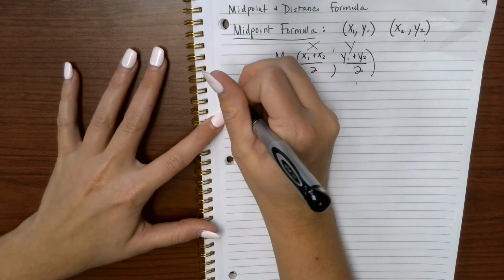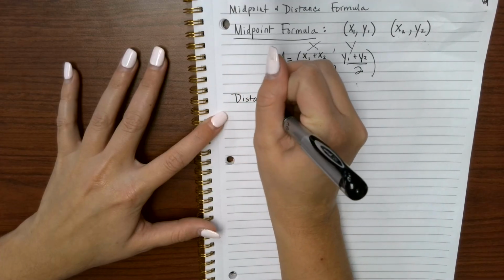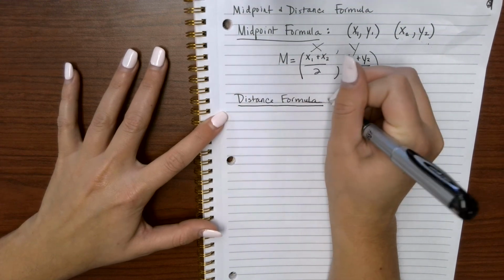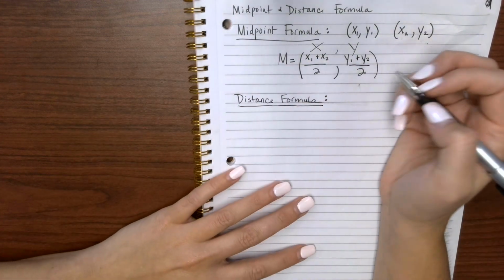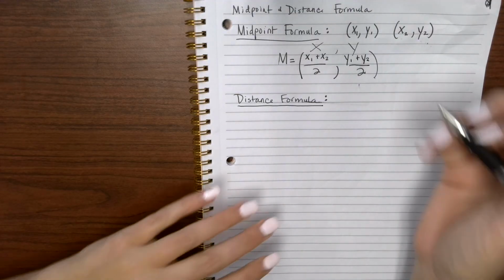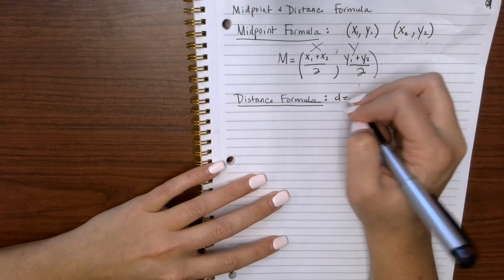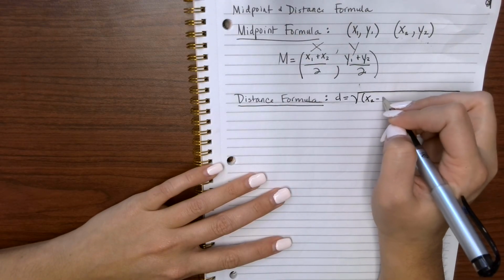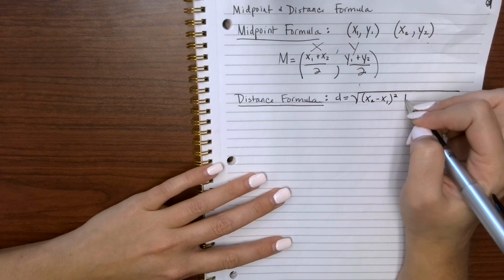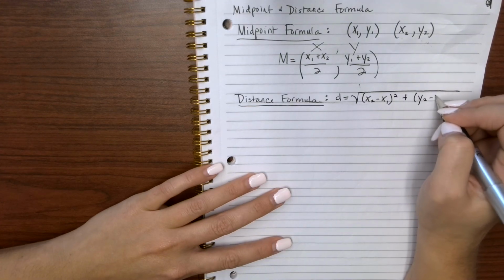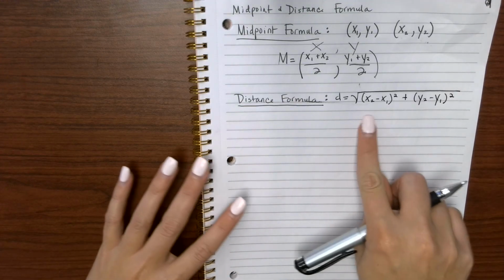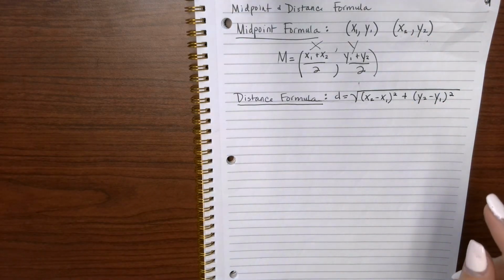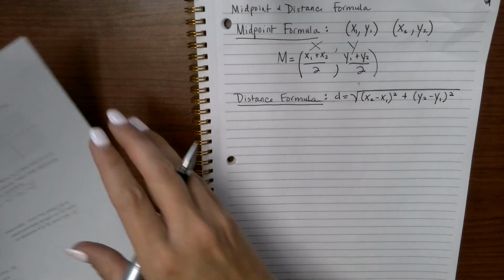For distance formula, here's the formula. I do not use it very often because I'm going to show you a better way to do distance formula. So distance formula equals the square root of, in parentheses, x2 minus x1 squared plus y2 minus y1 squared. You can always use that formula to find the distance between any 2 points like this. But I'm going to show you a little bit easier ways to do that.